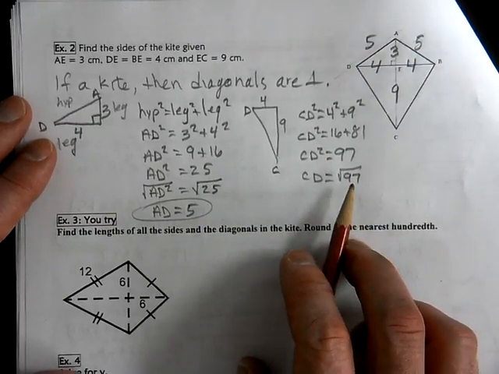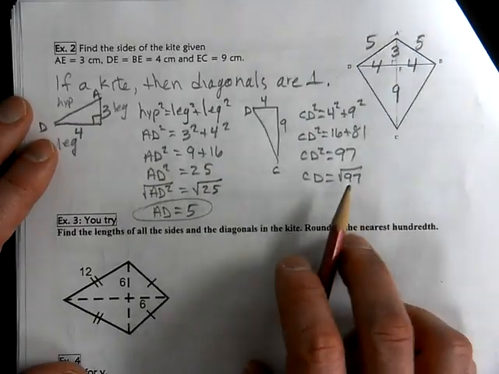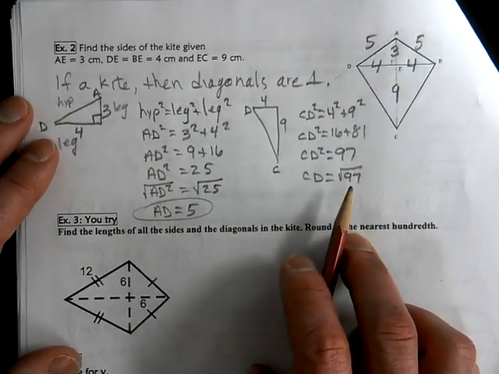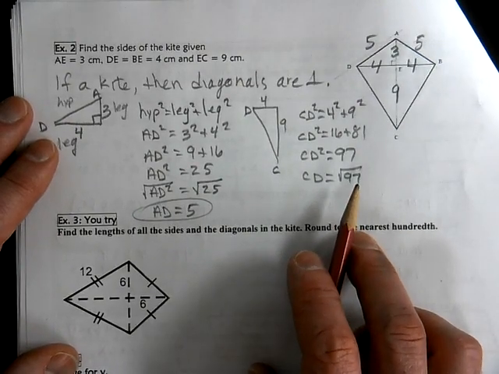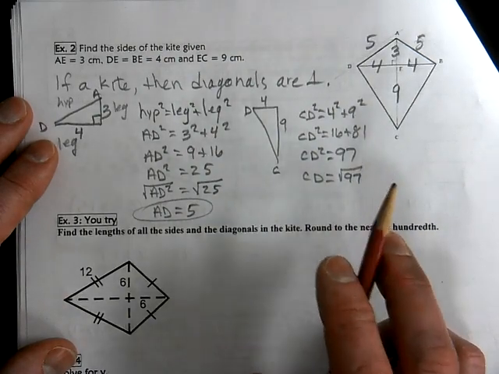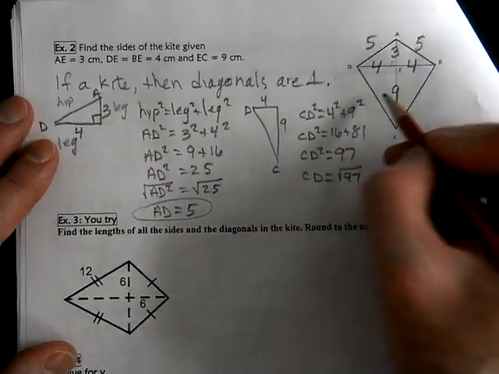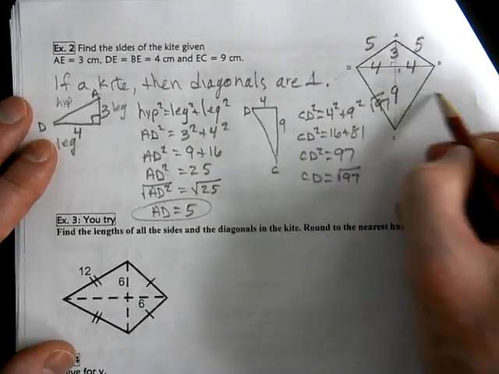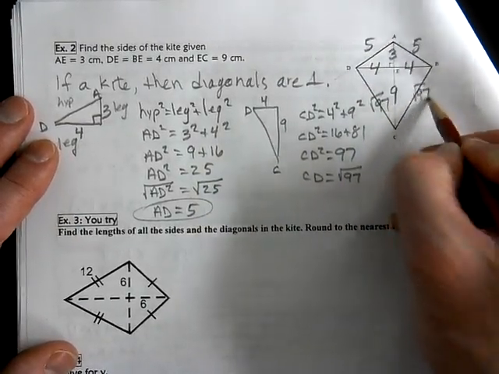Well, the square root of 100 is 10, so this is almost 10. But 97 doesn't break down any better than that. Definitely not with any perfect square numbers. So that's the best we have. The square root of 97 and the square root of 97.